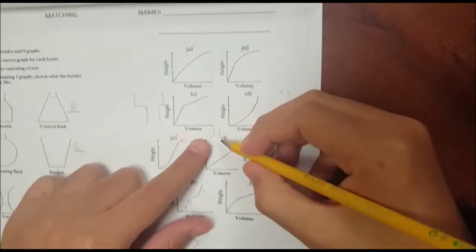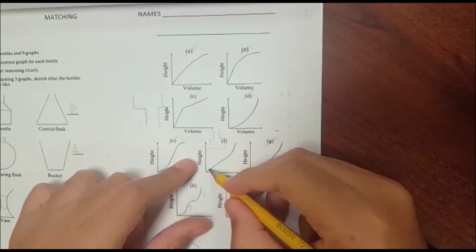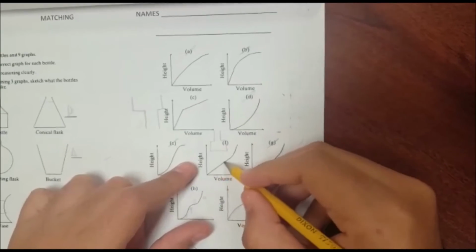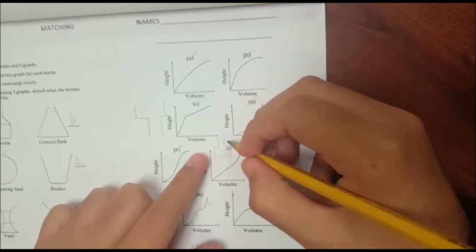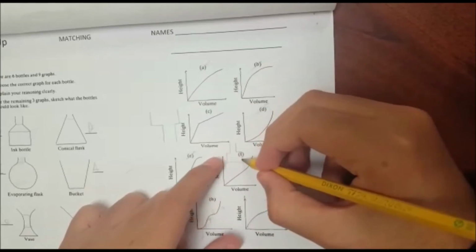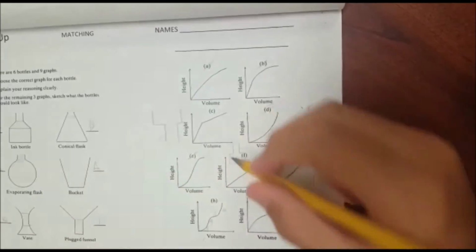Now for graph F, it's quite the inverse. It starts off pretty constant in shape, but then at the end it seems to have a rapid increase that's still constant. So in this case, it would be the other way around. We would have like a square shape at the bottom and a very narrow place at the top right there.